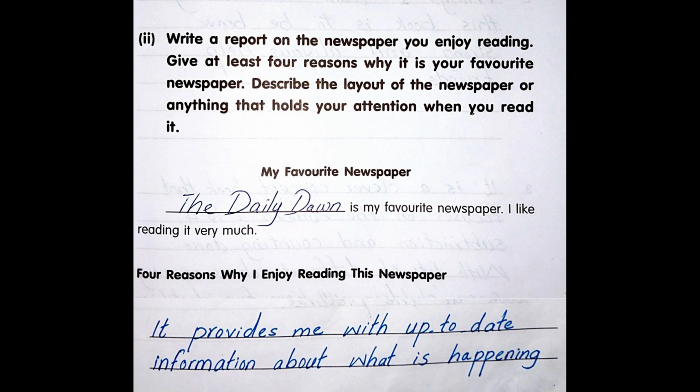2. Write a report on the newspaper you enjoy reading. Give at least 4 reasons why it is your favorite newspaper. Describe the layout of the newspaper or anything that holds your attention when you read it. My favorite newspaper, the Daily Dawn, is my favorite newspaper. I like reading it very much.